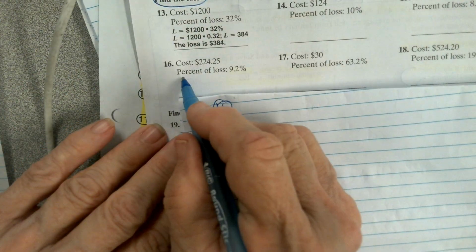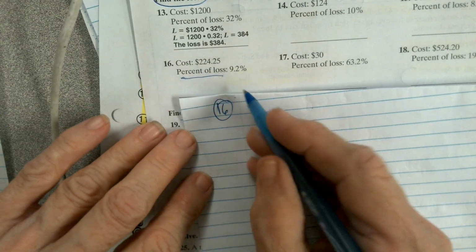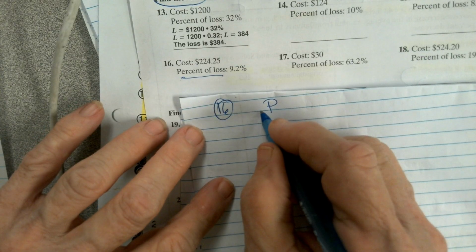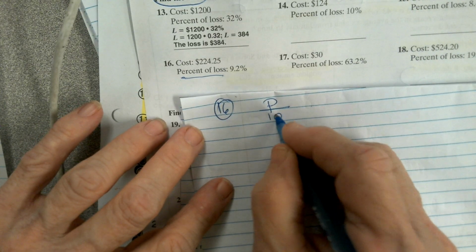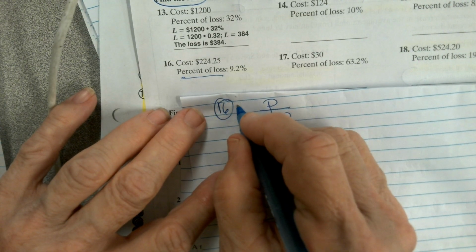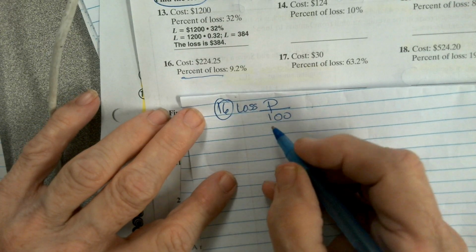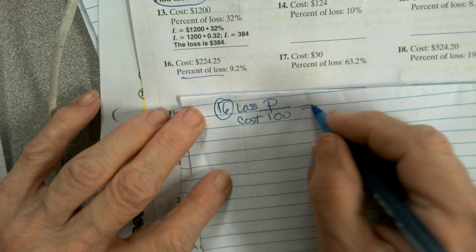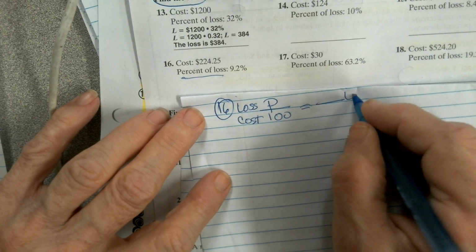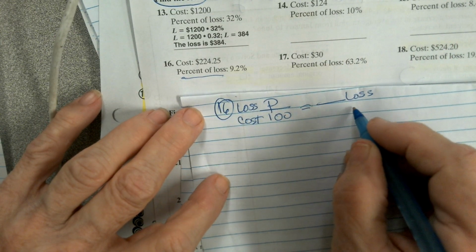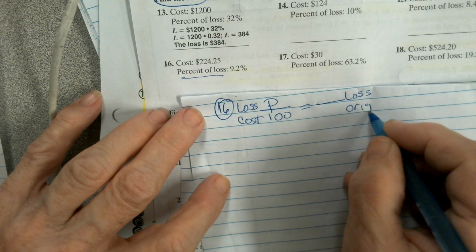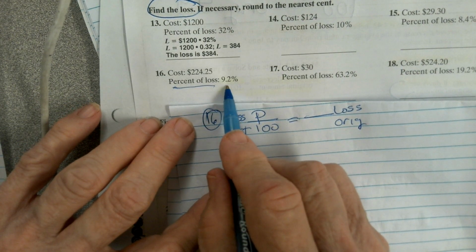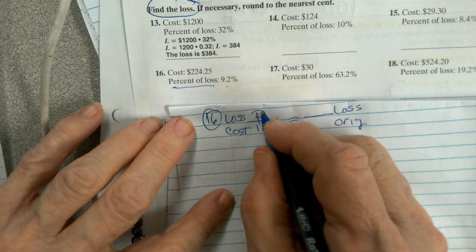But what are they giving me? They're giving me the percent of loss, percent over 100. On this side, it is going to be the actual loss over the original cost. I do have the percent, so I'm going to change this to 9.2.